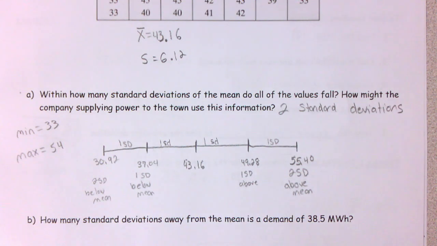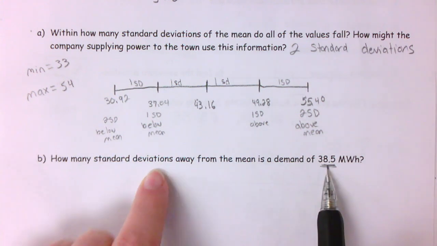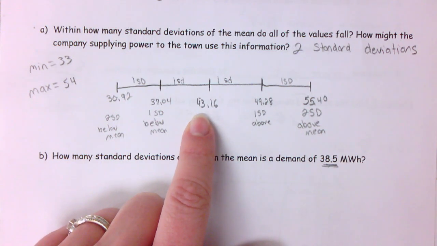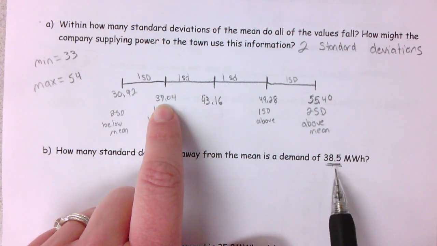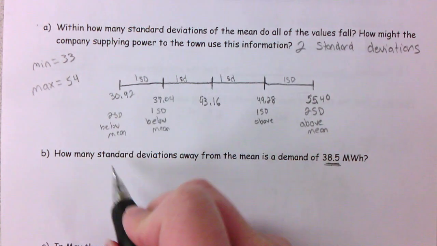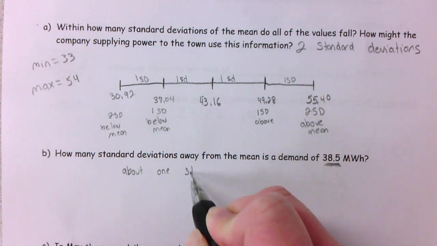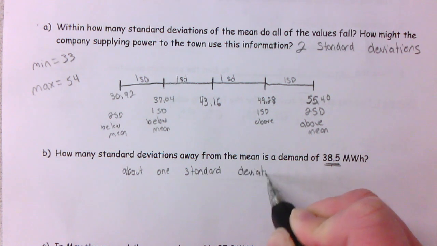Okay, so then how many standard deviations away from the mean is 38.5? So now I'm looking at a specific value. 38.5 is below the mean. So I can take 43.16 and kind of subtract it, and it's roughly close to 1 standard deviation below. So about 1 standard deviation below.